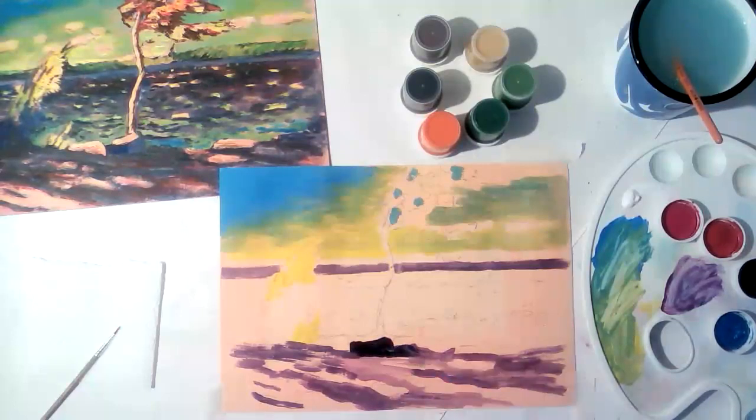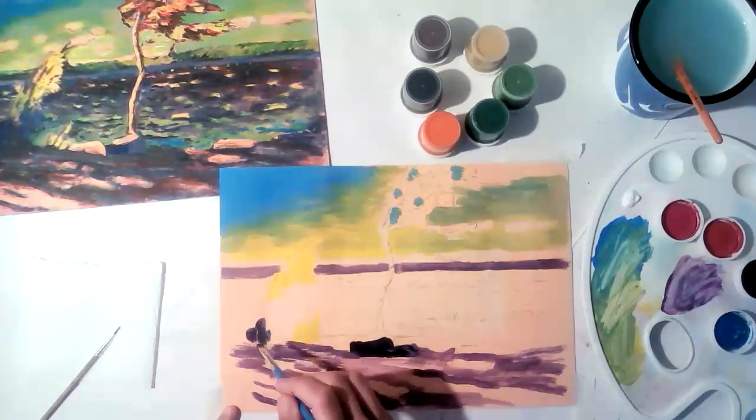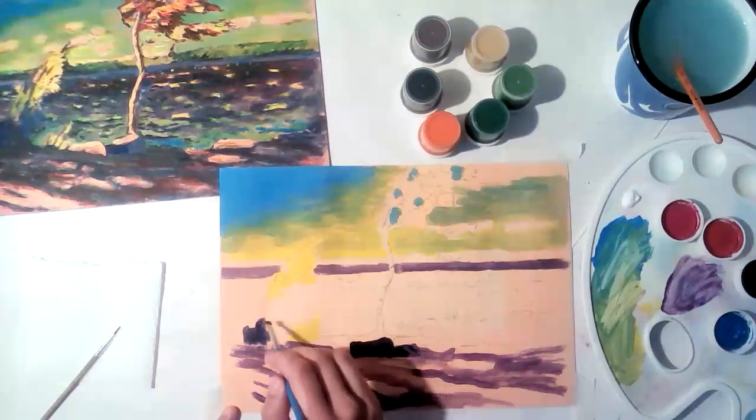The shadow under is even darker. I don't want to go into the black at this moment, because then it very dangerously goes all dirty. So let's stay just with blue, and later when we put in the accents, we can do some black where it's needed.